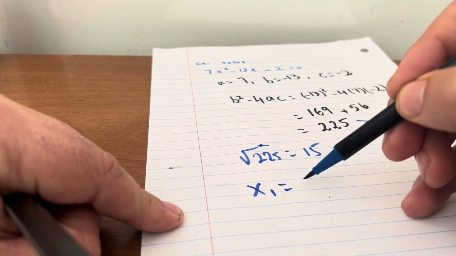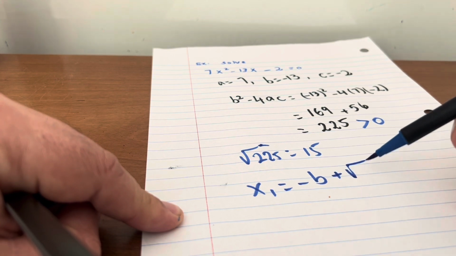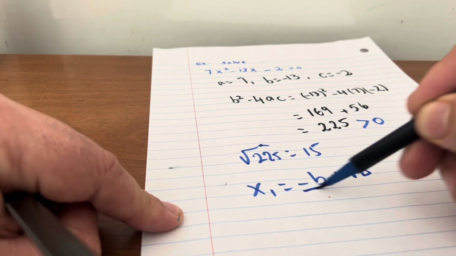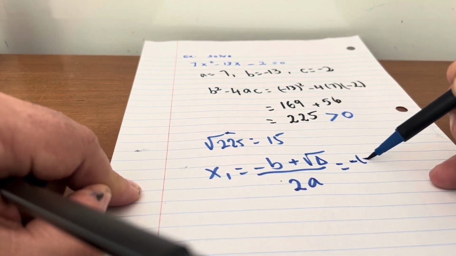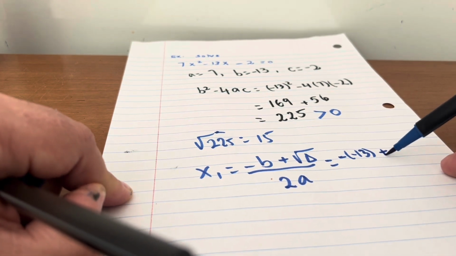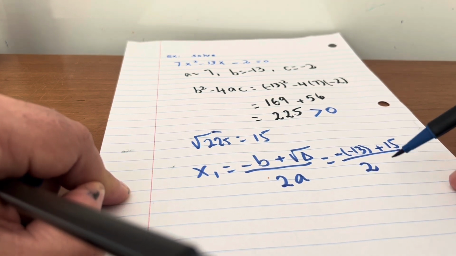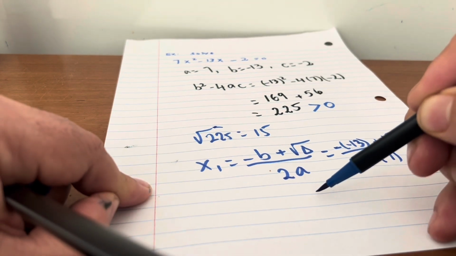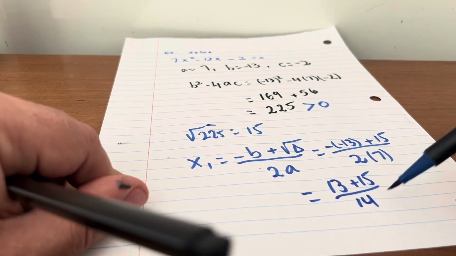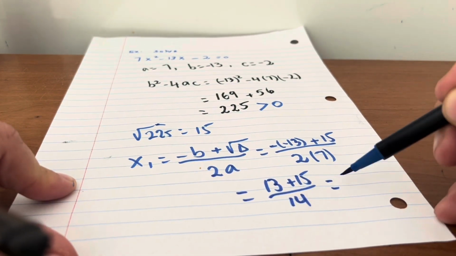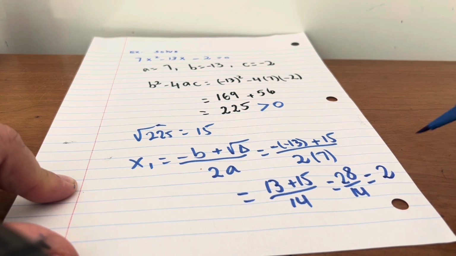So x1 equals minus b plus square root of delta over 2a. So it's gonna be negative b, which is negative 13, plus square root of delta, which is 15, over 2a, which is 14. So the answer will be positive 13 plus 15 over 14. And this is gonna be 28 over 14 equal to 2.